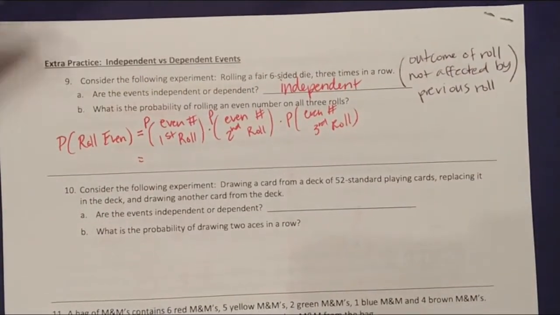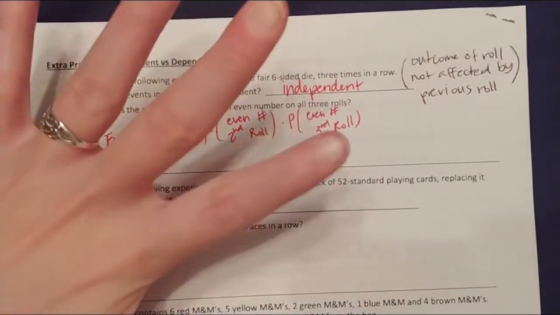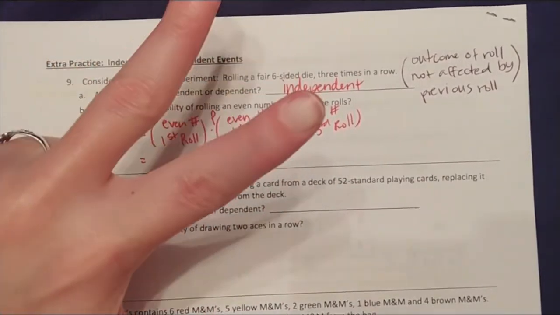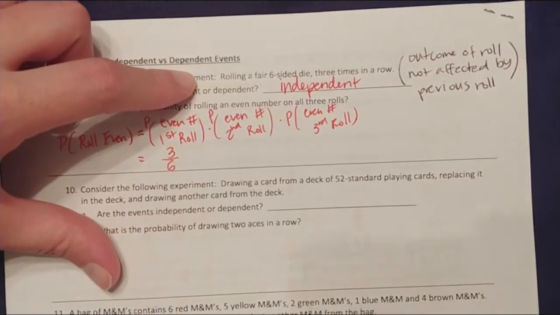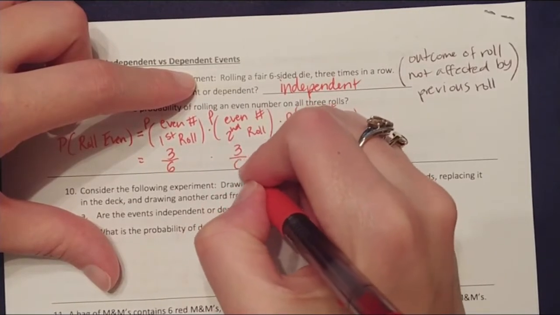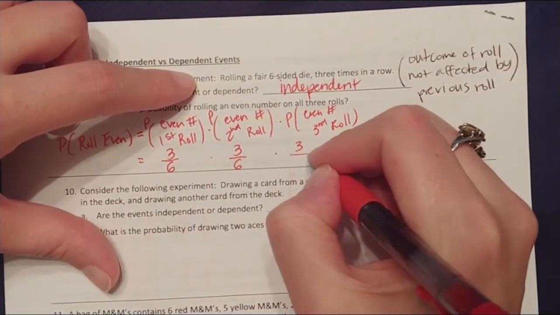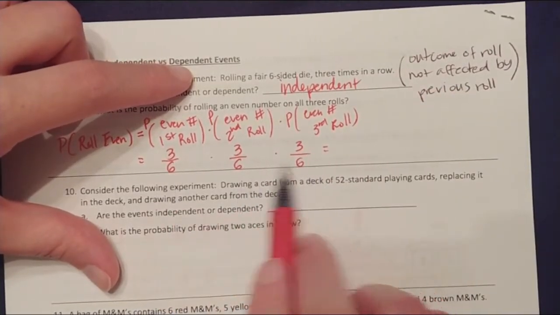So what's the probability of an even number in the first roll? Well, in a 6-sided dice, 2, 4, and 6 are even numbers, so you have 3. Out of how many possibilities? 6. Again, 3 out of 6, because they're independent. Each roll is not affected by the previous. Now, remember, we can simplify these before we multiply.